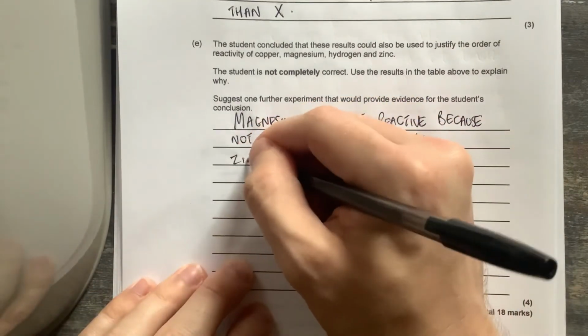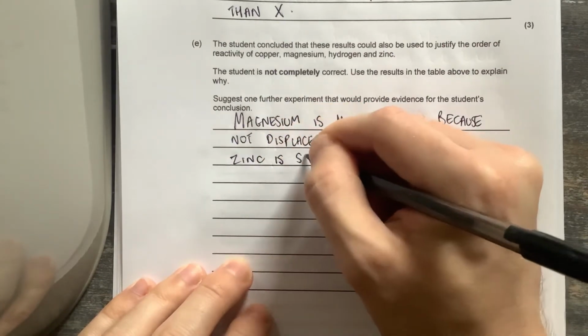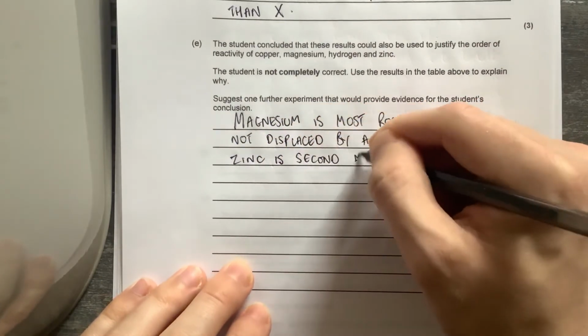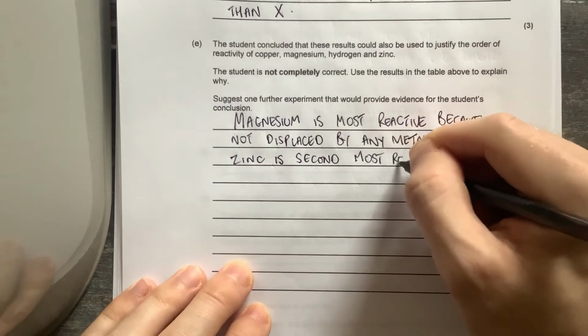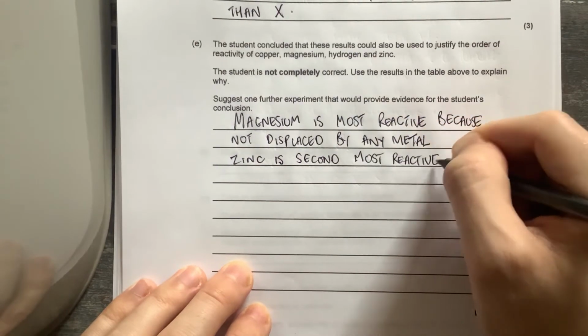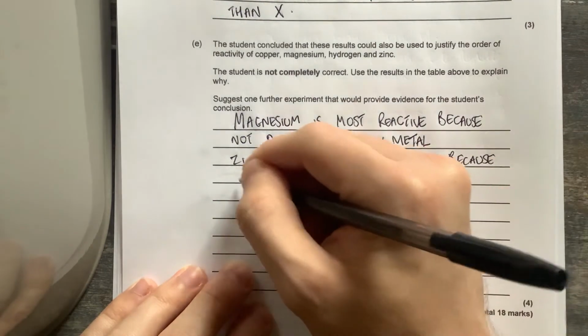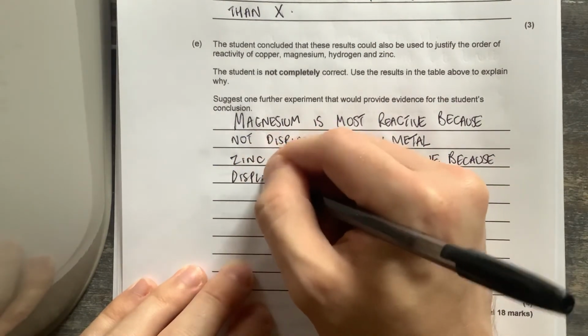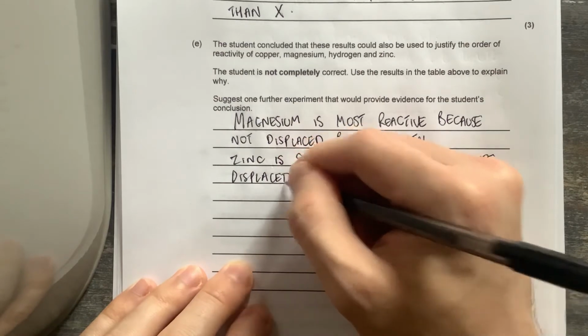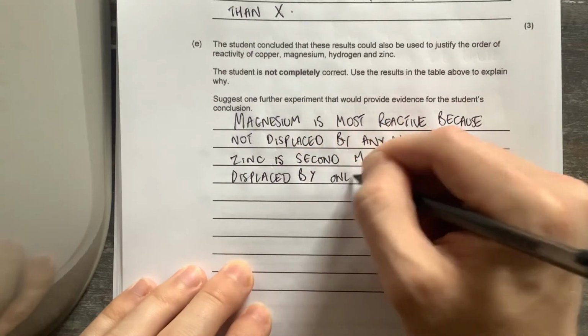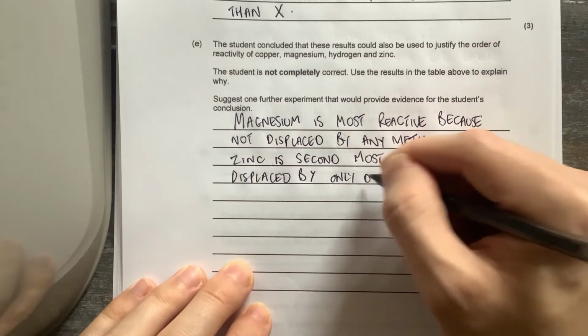Zinc is the second most reactive because it is displaced by only one metal.